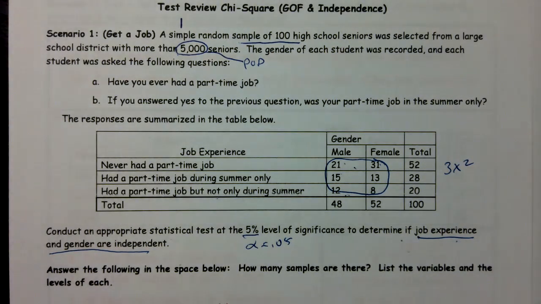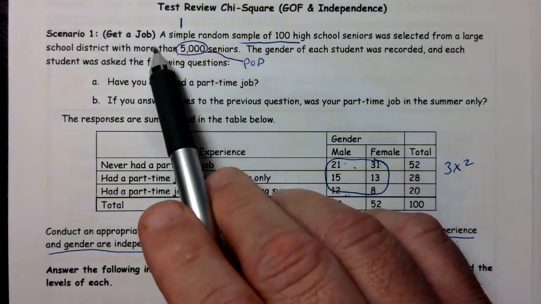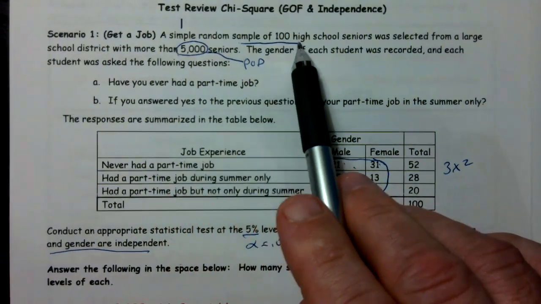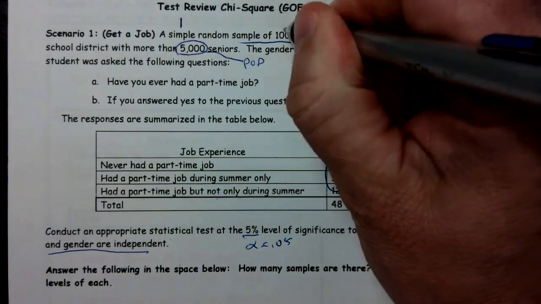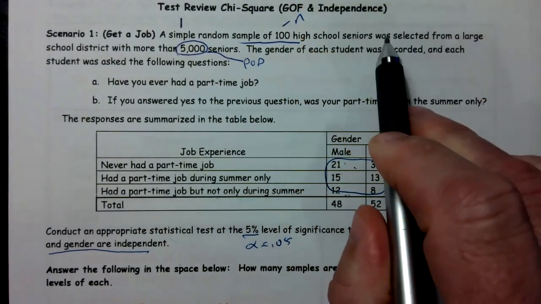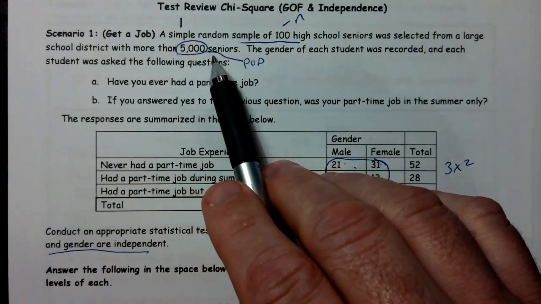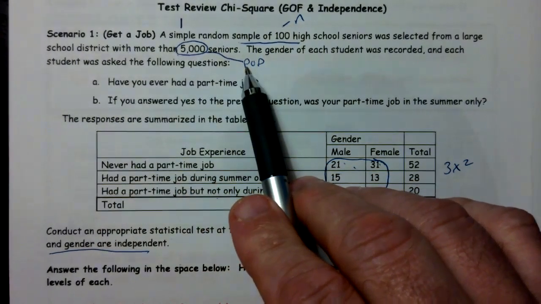This is the chi-squared test review, and we're going to go back to scenario one that we worked on in the warm-up, the get a job scenario, a simple random sample. We had one random sample of 100 high school seniors, so we have a sample size of 100, selected from a large school district with more than 5,000 seniors.